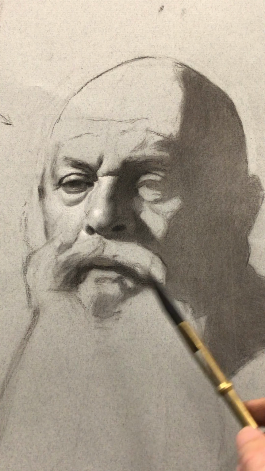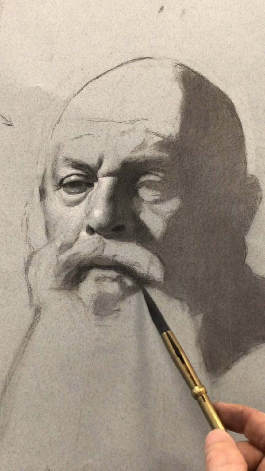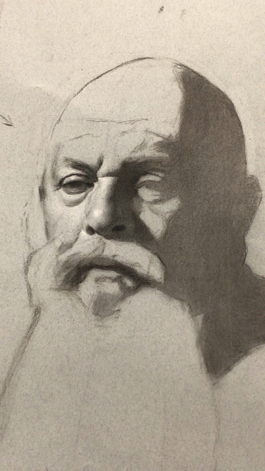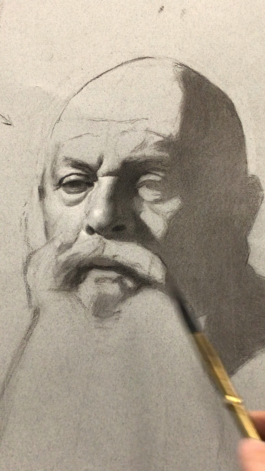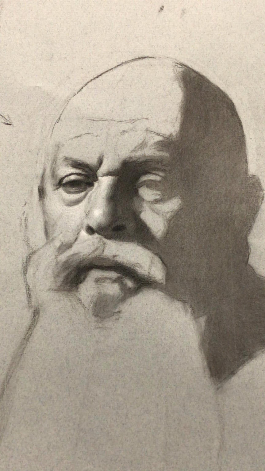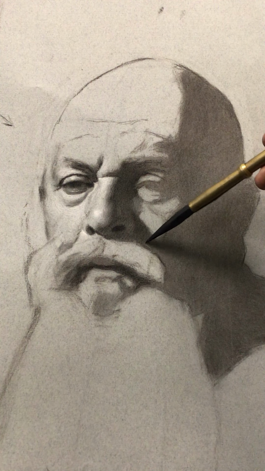But what I want to talk about is I want people to think, when they do hair, about how a stone sculptor would have to handle hair in a marble sculpture. Imagine that you've got a big block of stone and chisels and a hammer, and your job is to carve a portrait out of that block of stone.